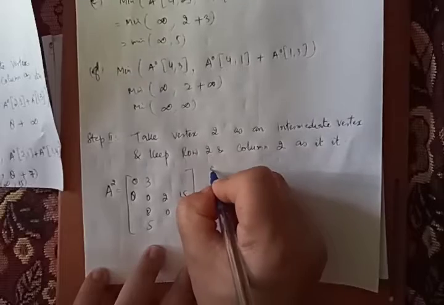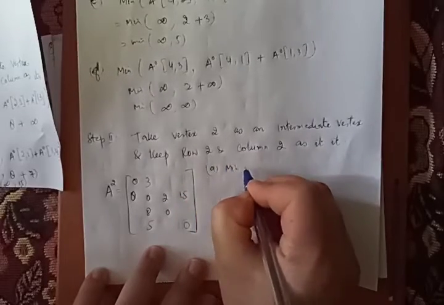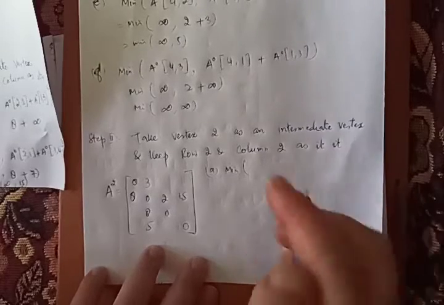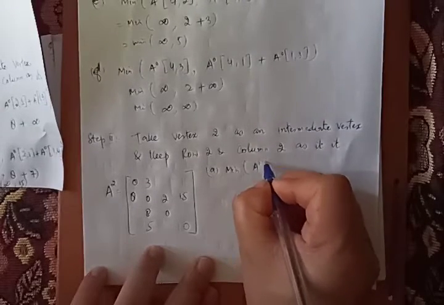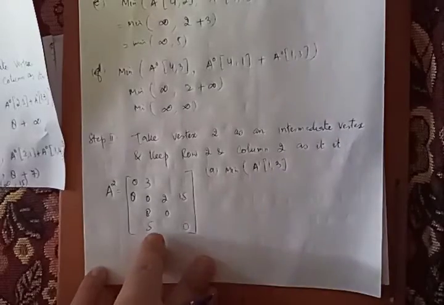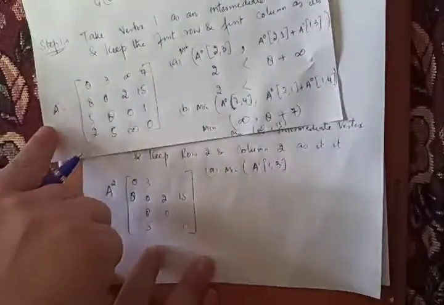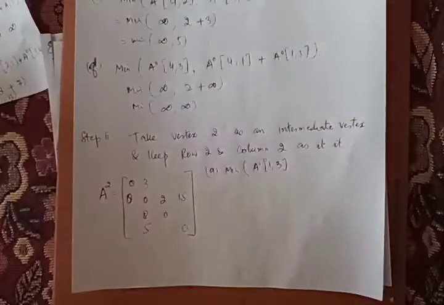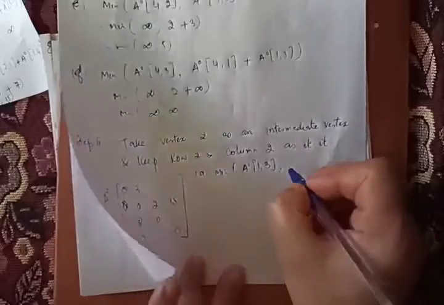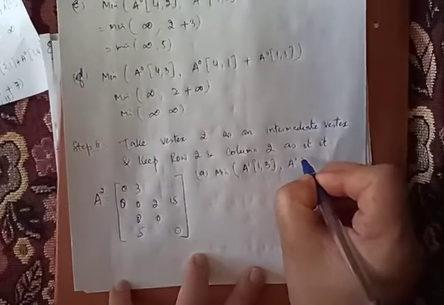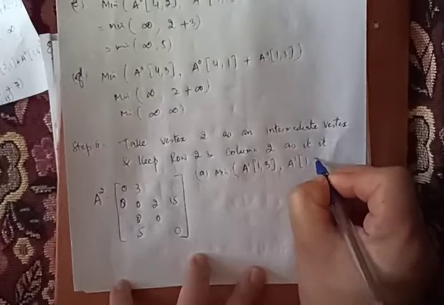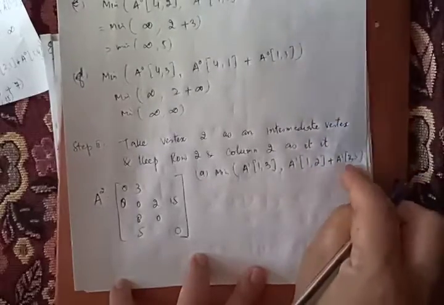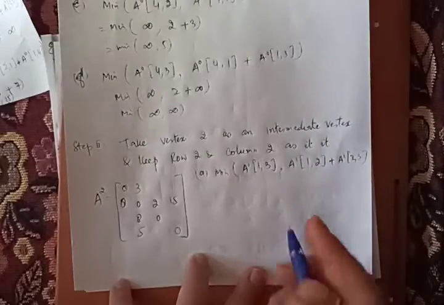Over here, minimum of 1 to 3, A1 of 1 to 3, because here we have to consider the A1 matrix, we have to update A2. 1 to 3 comma A1 of 1 to 2 plus A1 of 2 to 3, because now we have to keep 2 as the middle element.